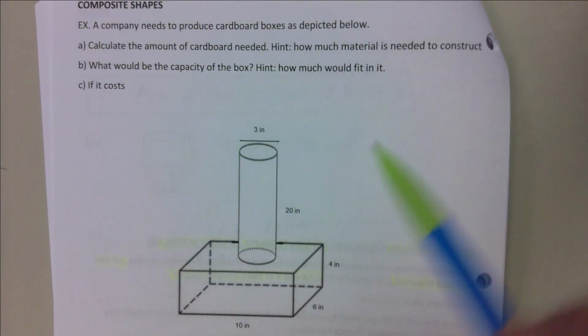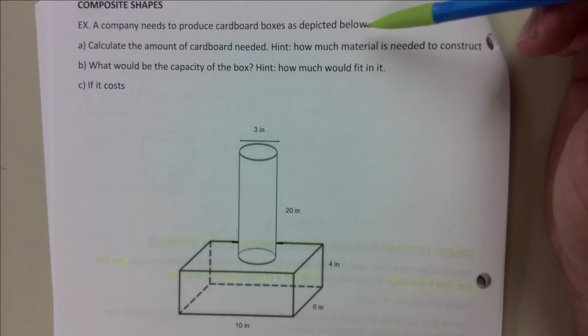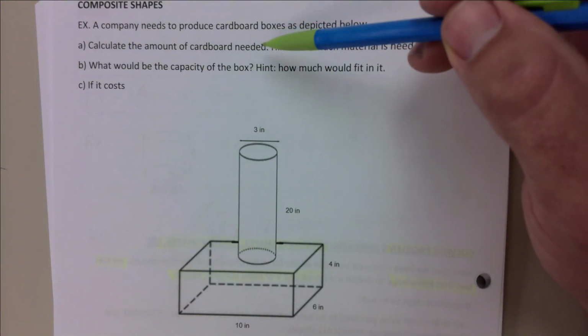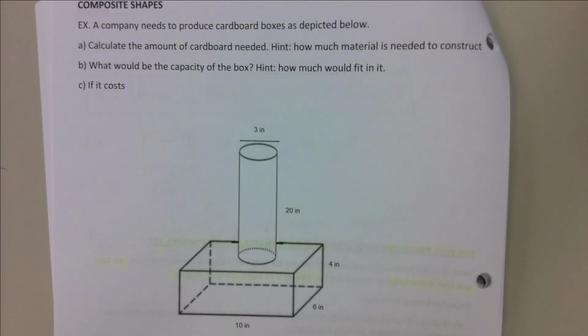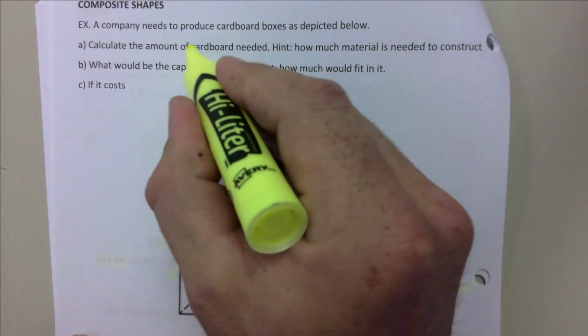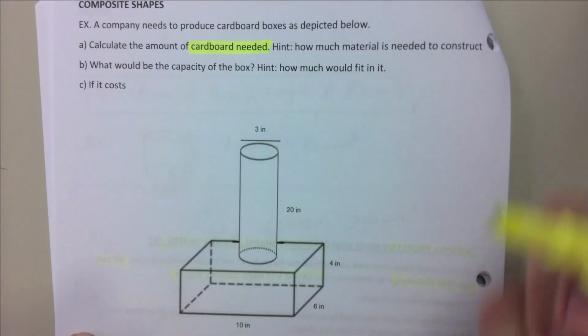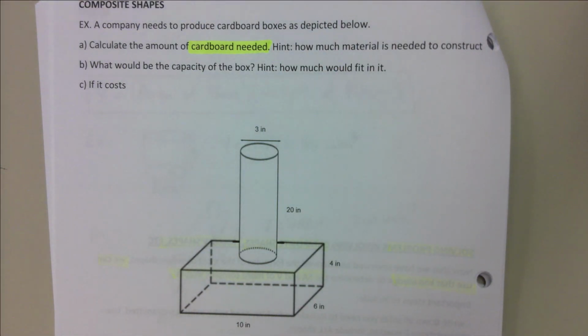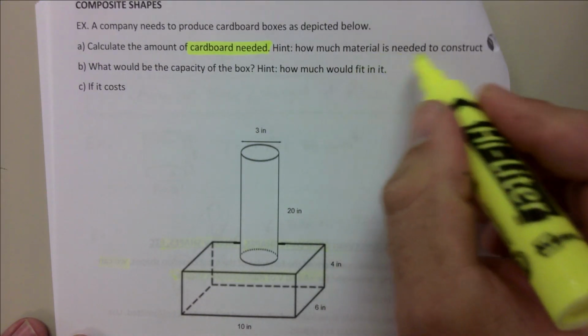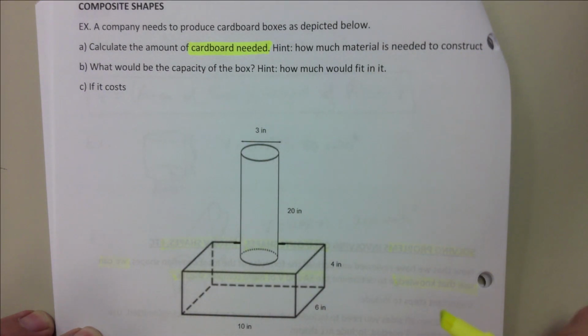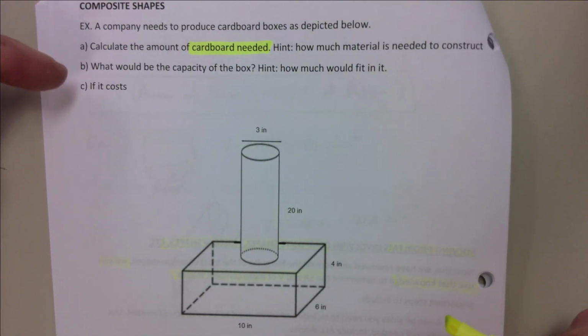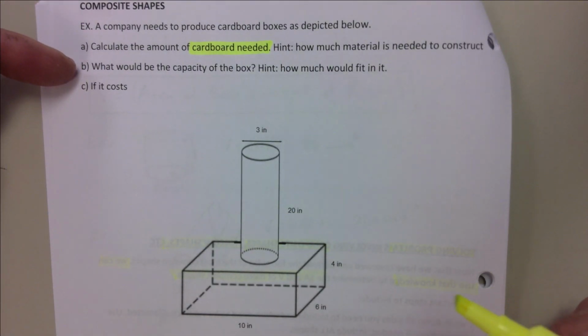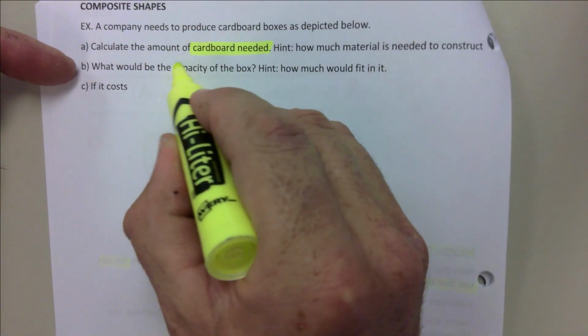A company needs to produce cardboard boxes as depicted below. Okay? Calculate the amount of cardboard needed. The hint is that's courtesy, okay? But I would expect you to know that down the road, cardboard needed would be surface area. It's like what makes that shape, okay? How much material is needed to construct. That's A. And then B, what would be the capacity of the box?